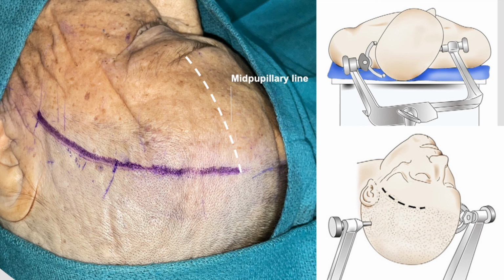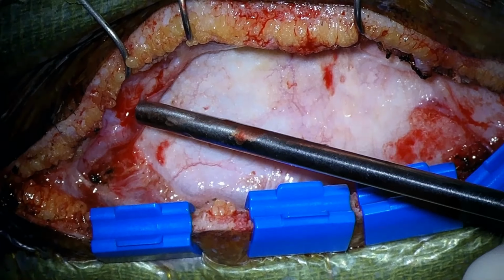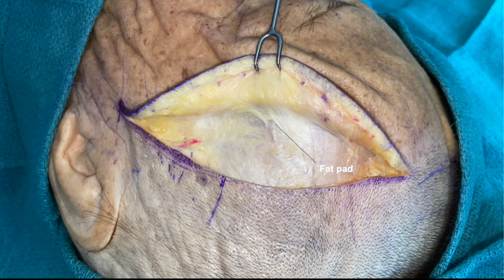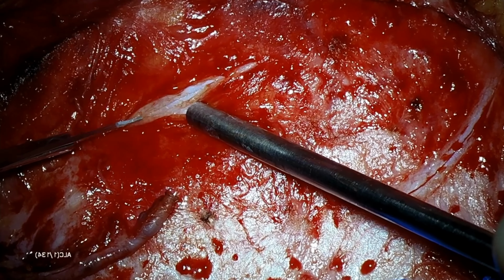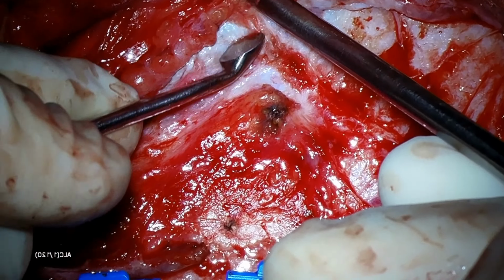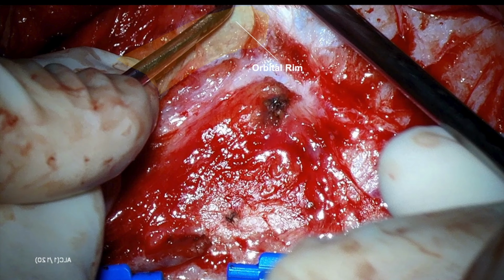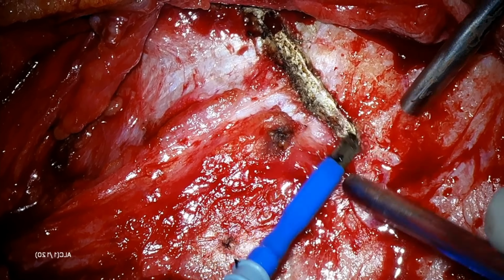A linear incision of about 6 inches, extended from the mid-pupillary line to 1 cm above the tragus, is performed. After skin retraction, interfascial dissection of the temporalis muscle is carried down to preserve the frontalis branch of the facial nerve. The orbital rim is exposed until the frontozygomatic suture is visualized. This step is key to allow downward retraction of the temporalis muscle and enhance the angle through a pretemporal corridor.